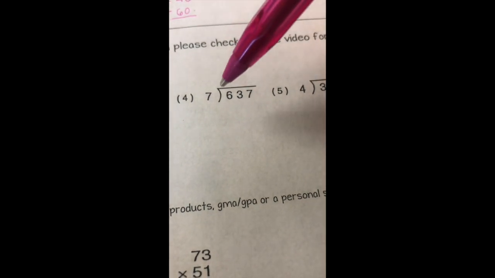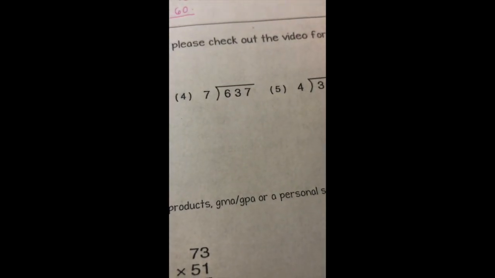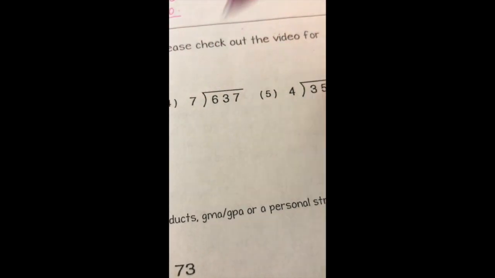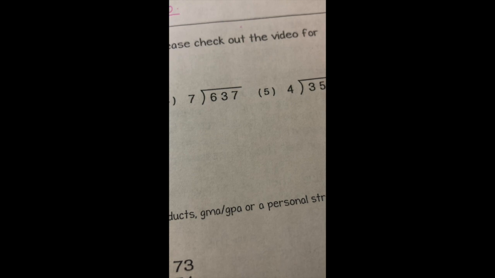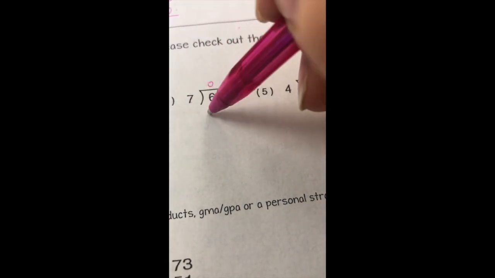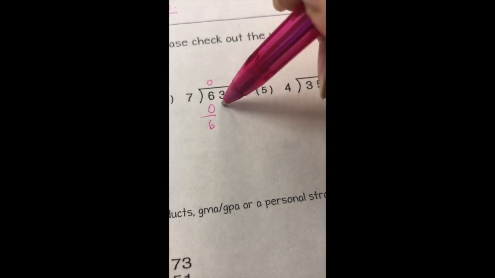We're on number 4. So 637 divided by 7. So I have to figure out how to do that. So first I say, how many times does 7 go into 6? Well, it doesn't, because 6 is smaller than 7. I can't fit any groups. 0 groups of 7 can fit into 6. So 7 times 0 is 0. I have a 6. I'm going to bring down this 3.